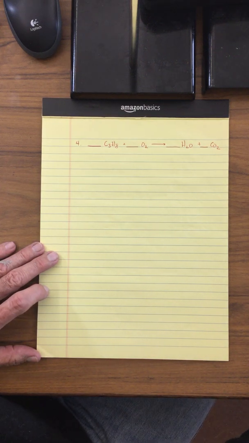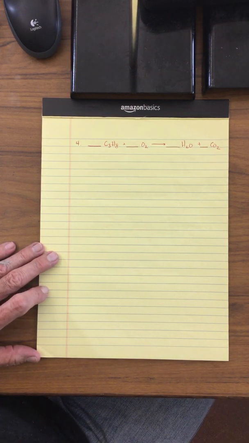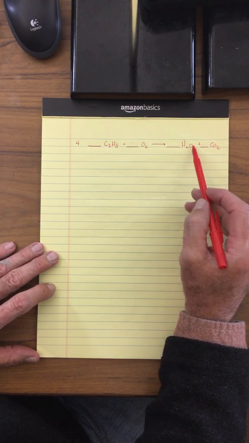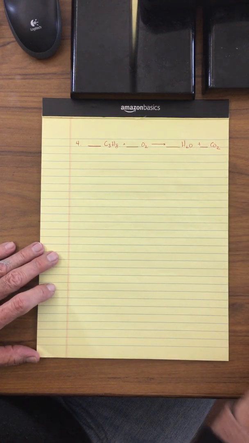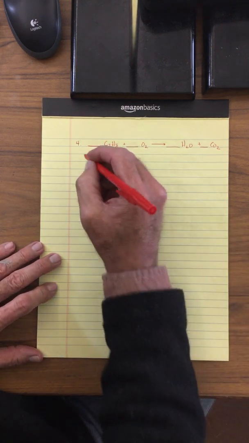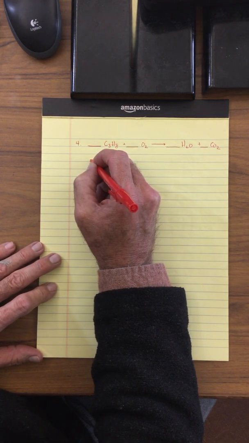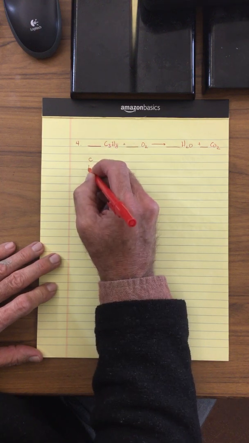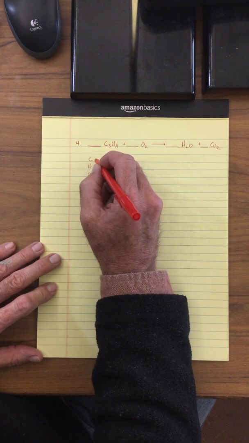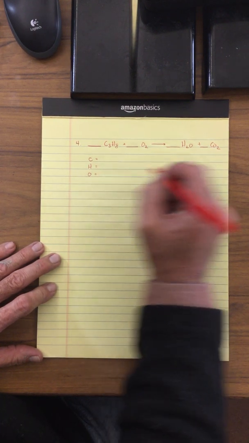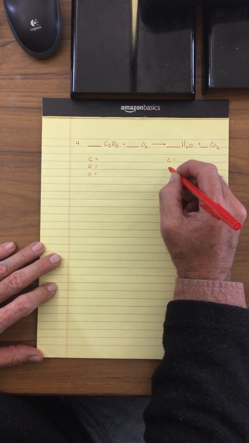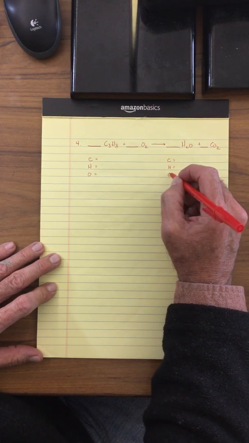The reason why this is tricky is it's similar to another one that we had before, but you'll notice that oxygen occurs in two of the compounds on the right-hand side, which is going to make it a little bit more difficult to balance. So we're going to go through the steps, and we're going to list all of the elements. We have carbon, hydrogen, and the third one is oxygen. On the right-hand side, of course, we will have the same elements: carbon, hydrogen, and oxygen.